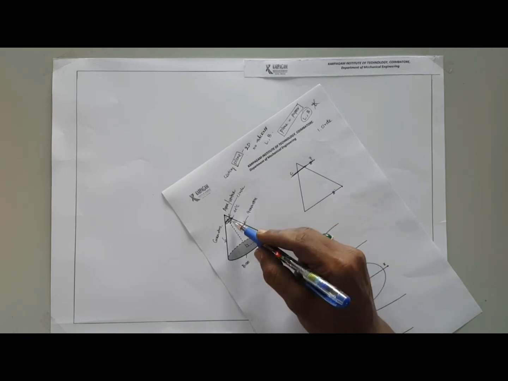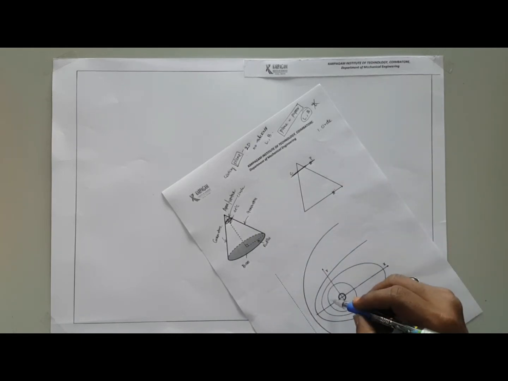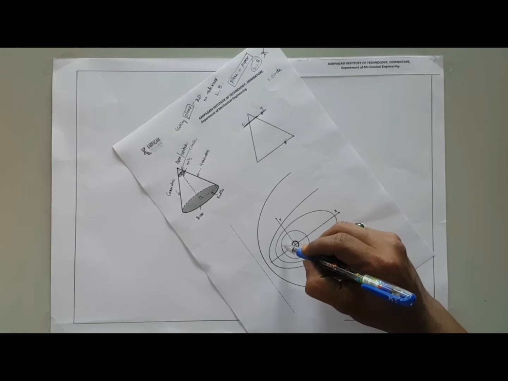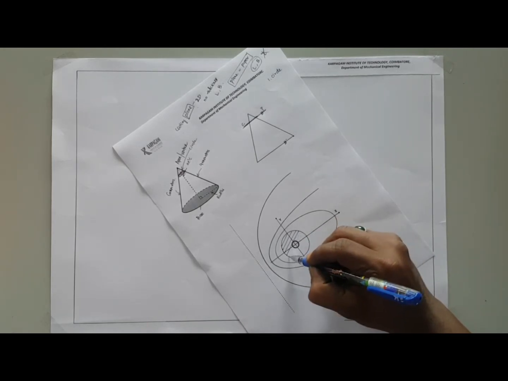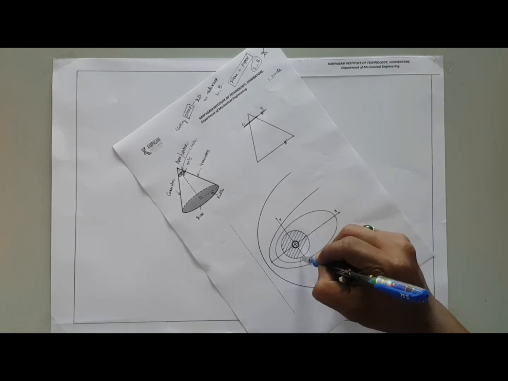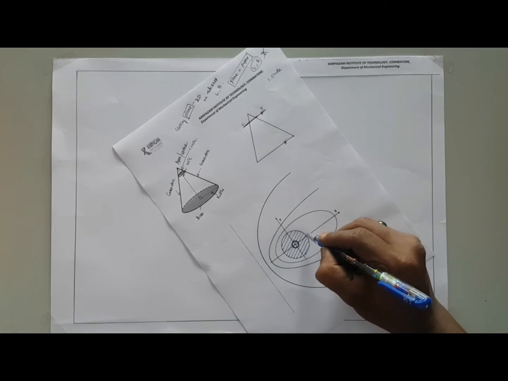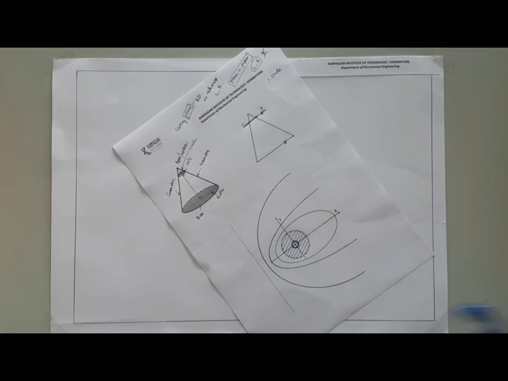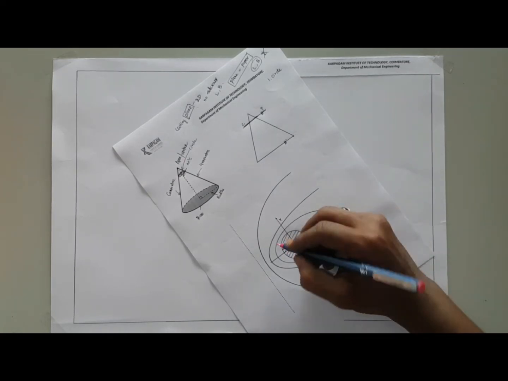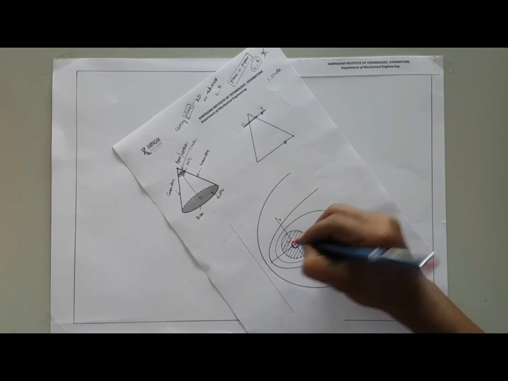And the circle which we get is mentioned here. This is the circle.